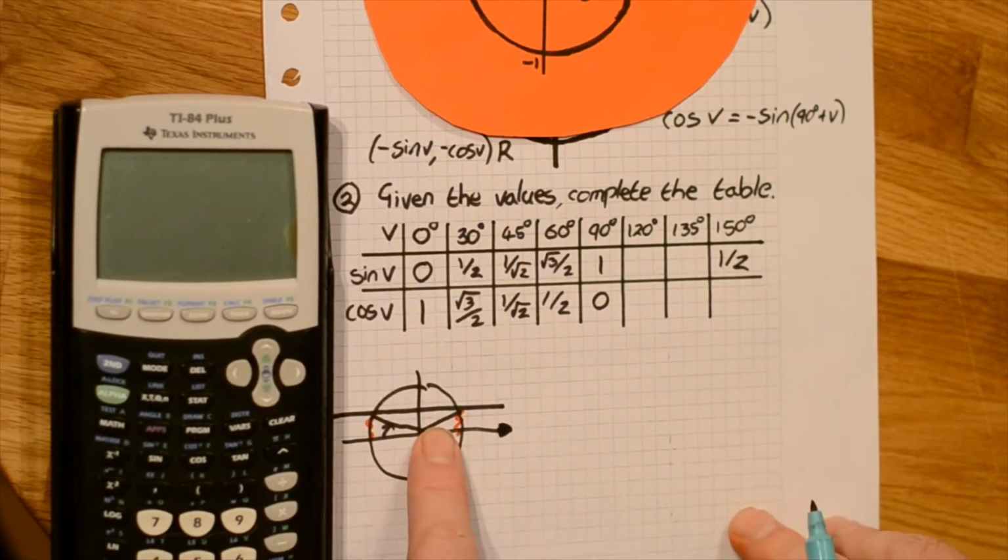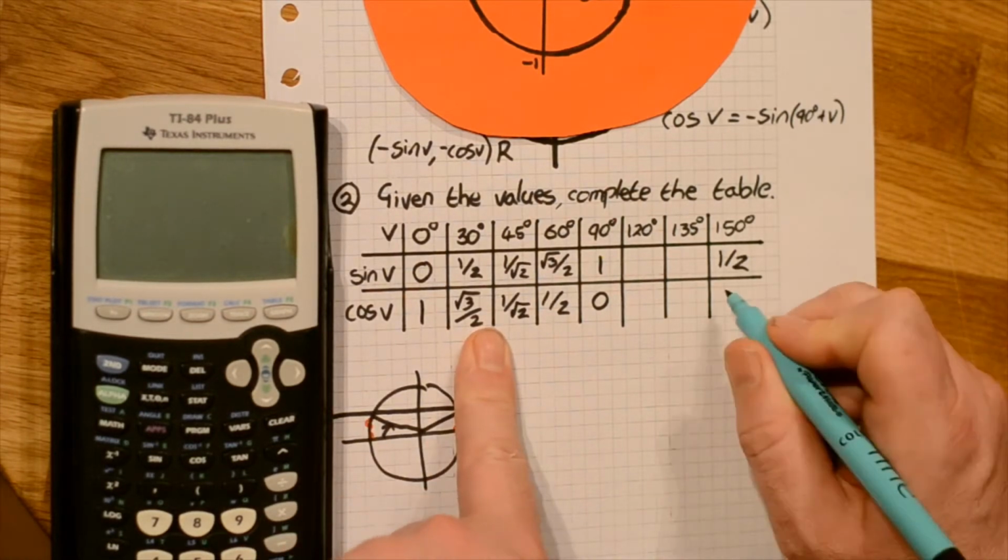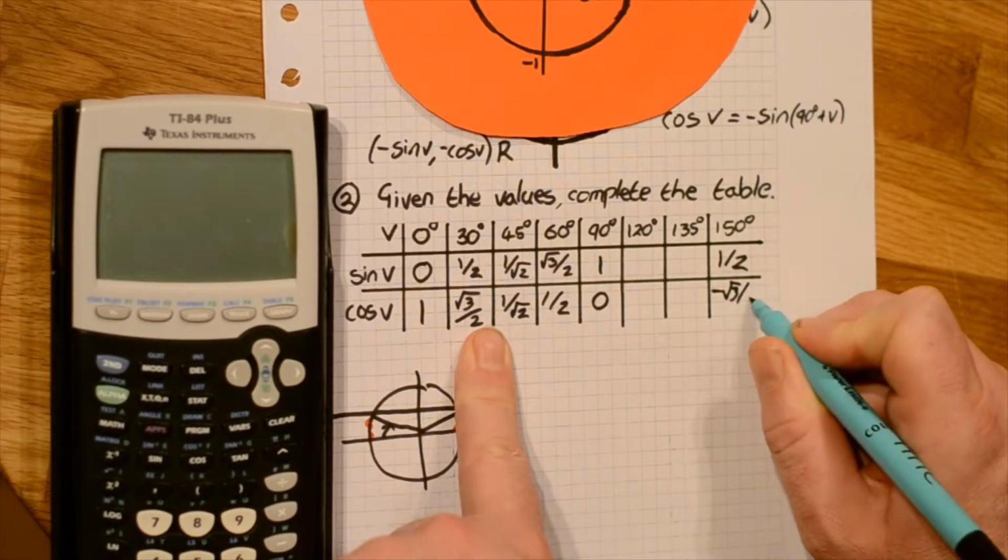The cosines have the same magnitude, but in this case we're moving in a negative direction. So it has to be a negative version of this one. It has to be minus root 3 over 2.